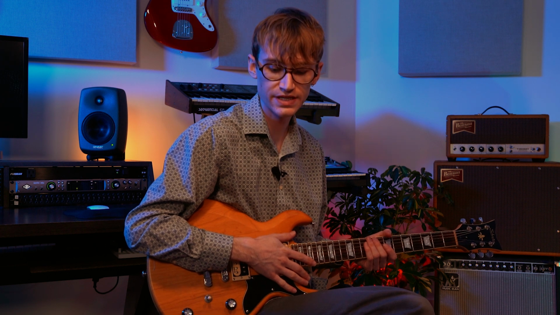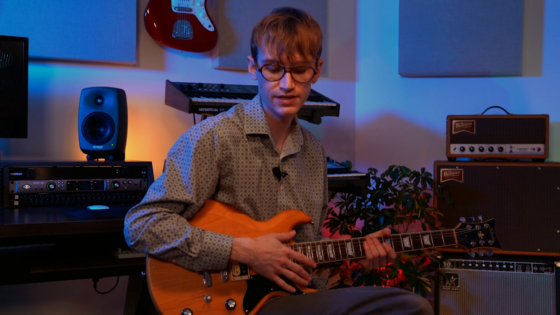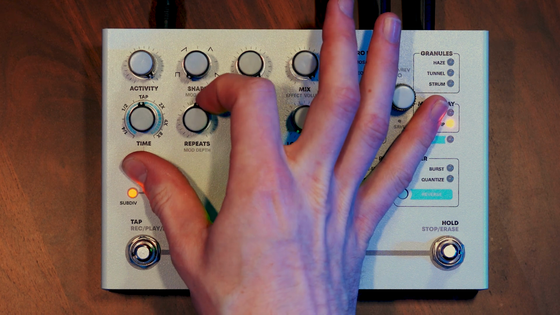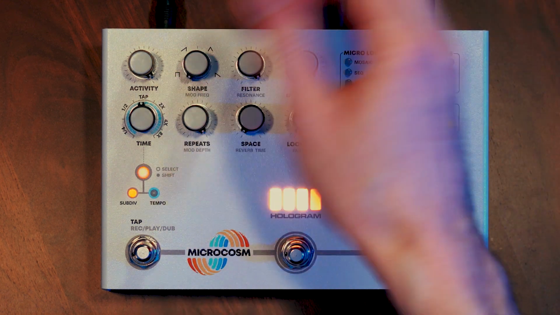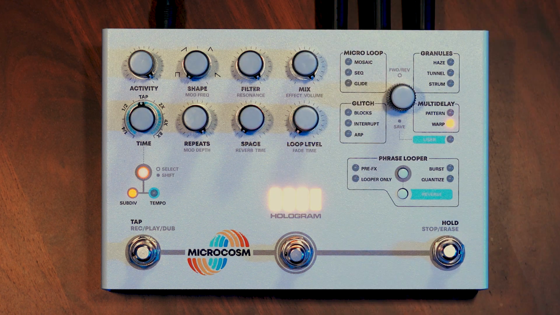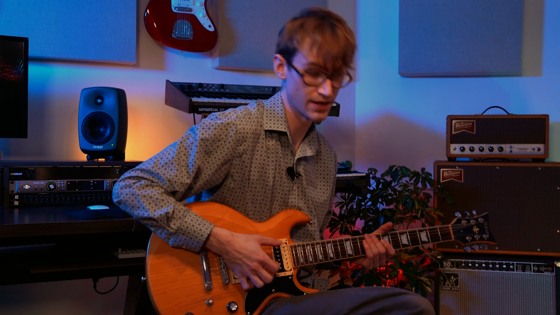For this next effect, I'm going to leave it on Warp D, but you could use any of the multi-delay presets. I'm going to turn pitch modulation down, maybe to halfway, so there's still a little bit. Repeats and activity all the way up. And what I'm going to do is manipulate the time control. And as I move it, it kind of glitches out a little bit in this way that I think sounds cool. Maybe I'll add a little bit of reverb, and that sounds like this.